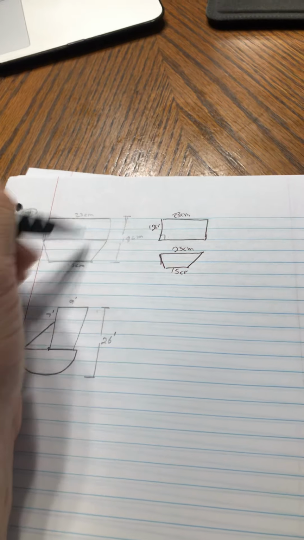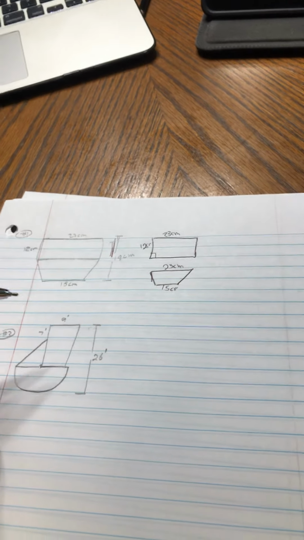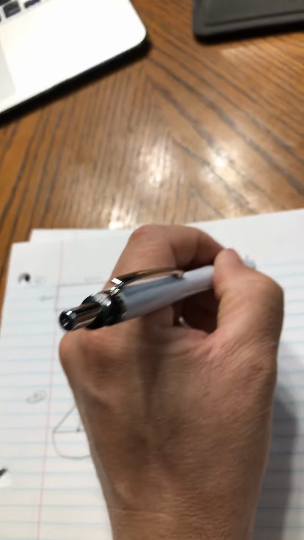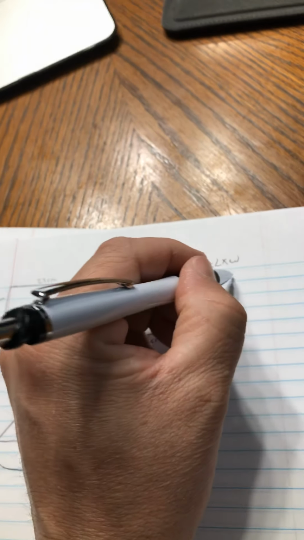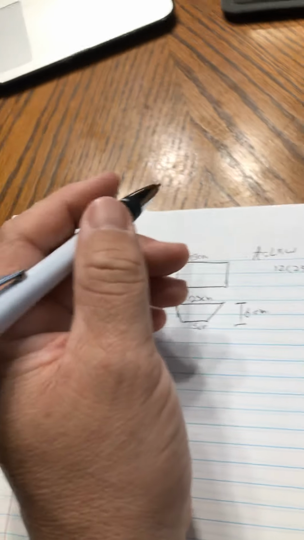Now, this is the whole length of the figure. So if 12 of the 18 was the rectangle, then the height of the rest will be 6 centimeters. To find the area of a rectangle, it's length times width, which is 12 times 23.